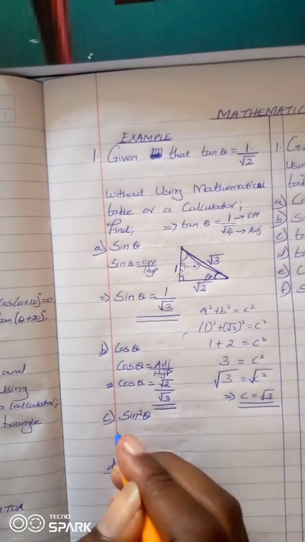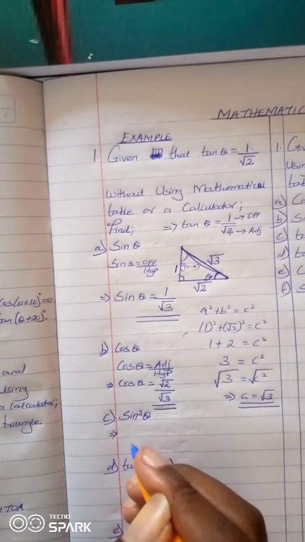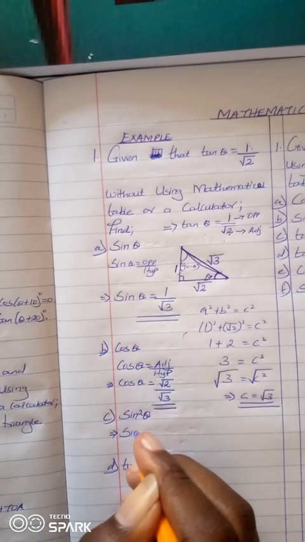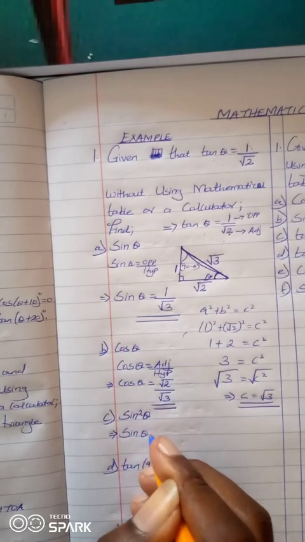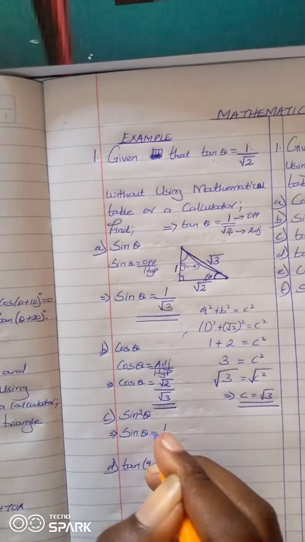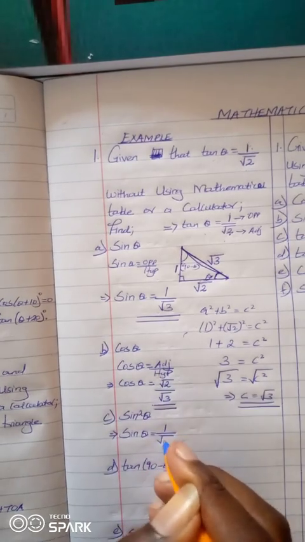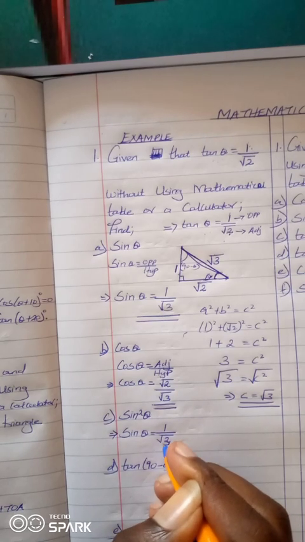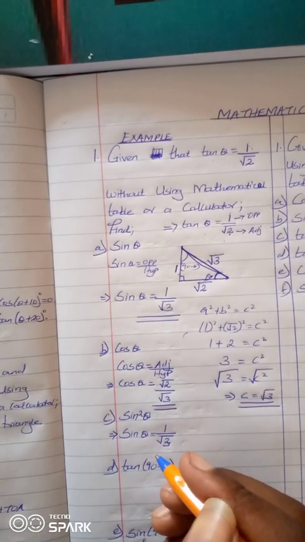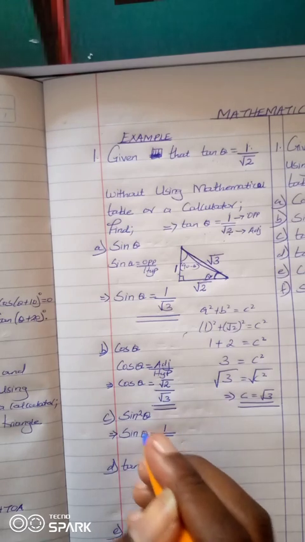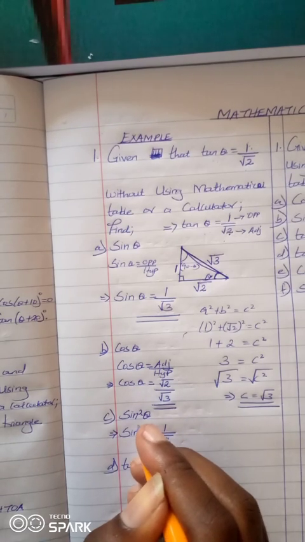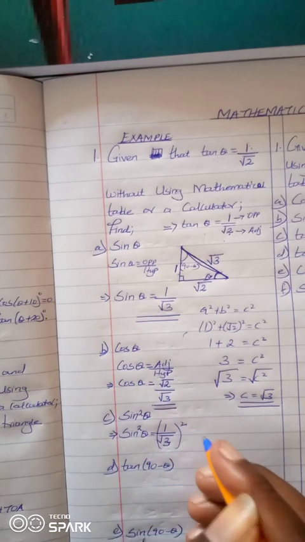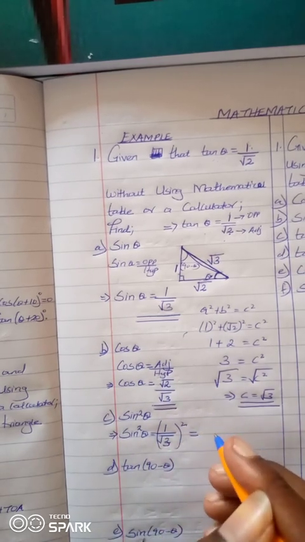Sine squared theta. We had already gotten sine theta in question A, which was 1 over root 3. So sine squared theta will be 1 over root 3 squared.